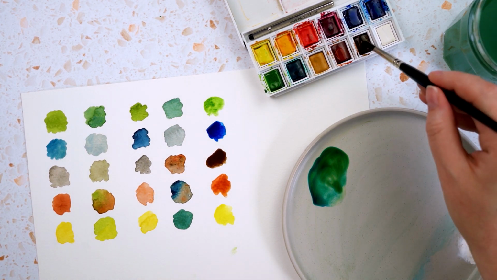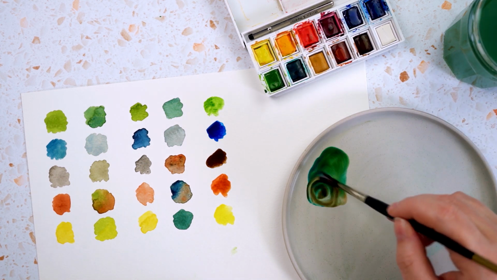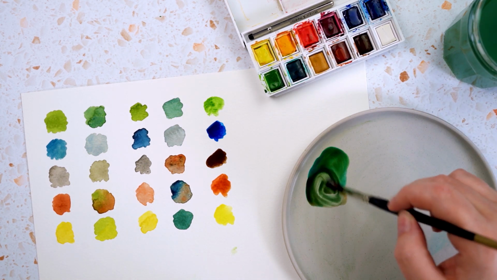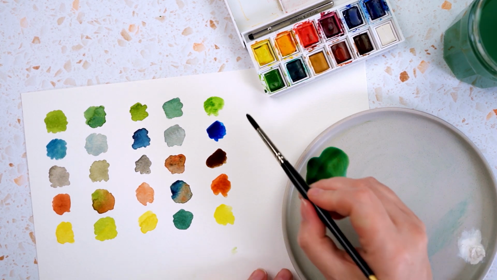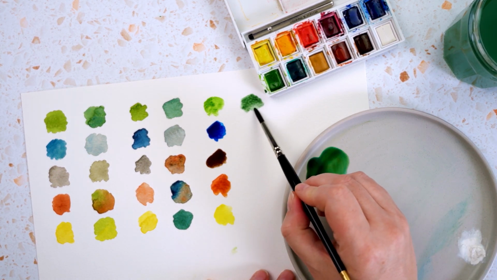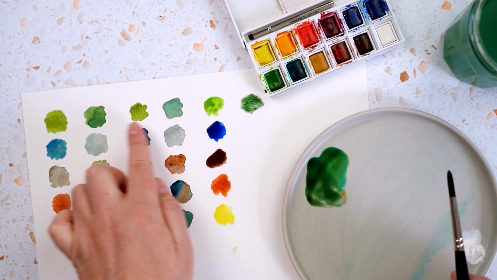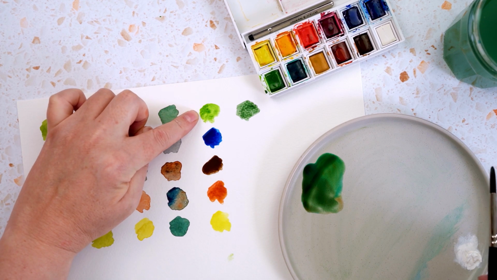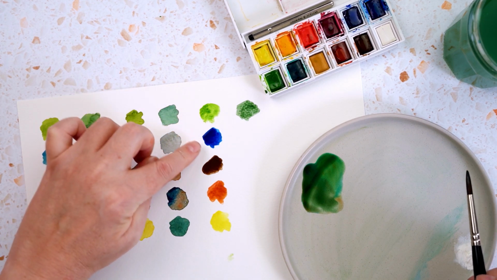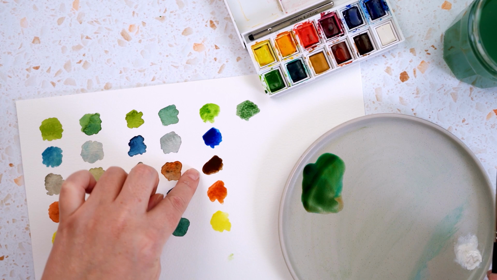Maybe a bit red. So let's mix in that brown. And let's see. So yes, it's not totally dissimilar to this kind of colour. So for that I mixed the green, the blue and this brown together.